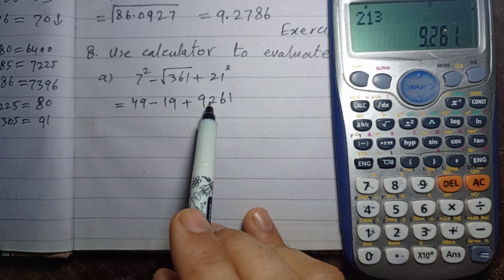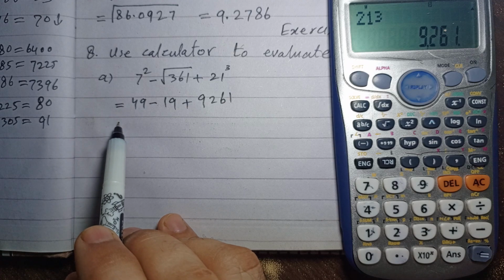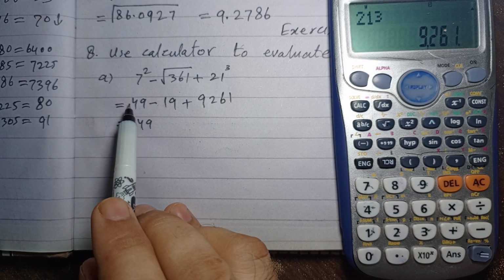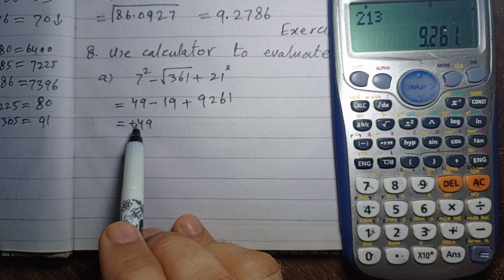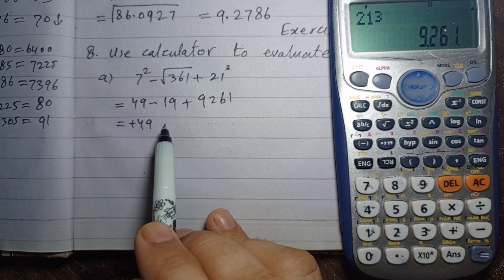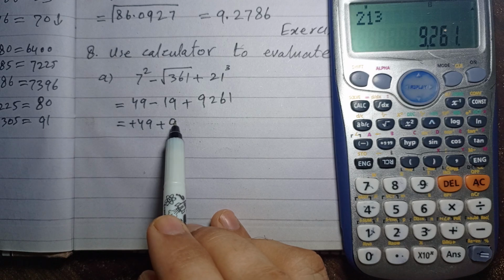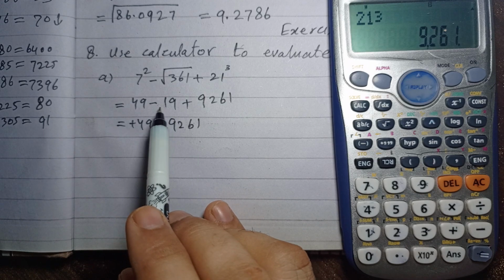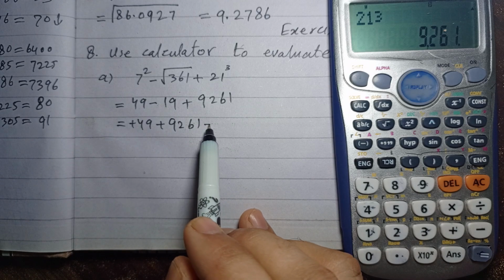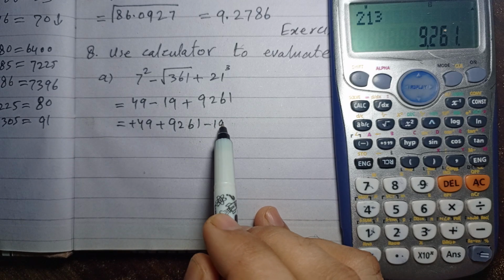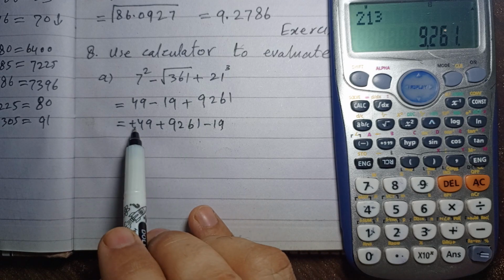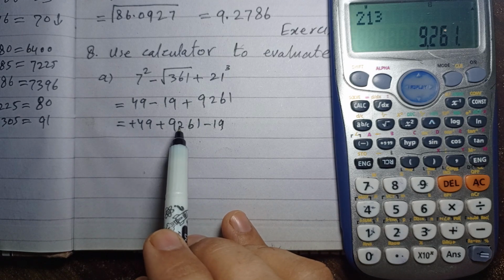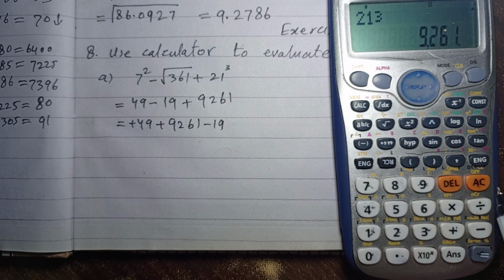Now you see that this 9261 carries a positive sign, and 49 also carries a positive sign, because both have the same sign. So you will add these two first, plus 49. If there is no sign, you will say that it is of positive sign, plus 9261. This 19 carries a negative sign, so 19 will be written here along with its negative sign. Now you will add these two to get the answer.